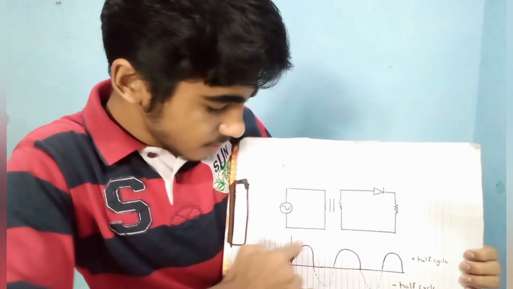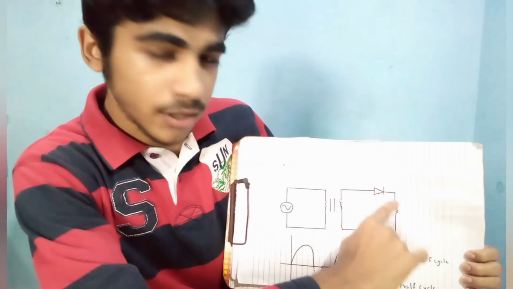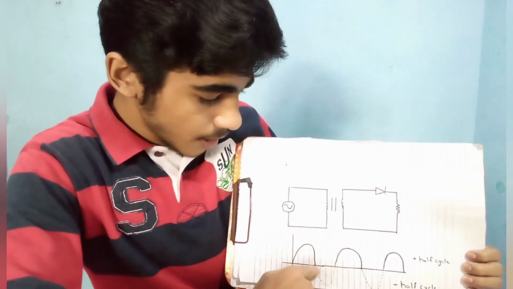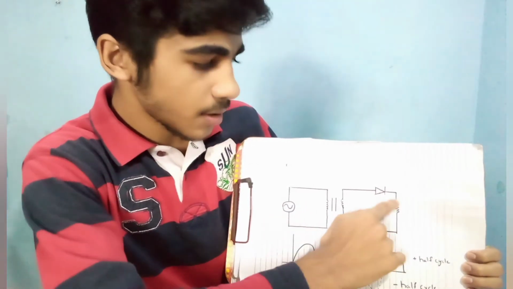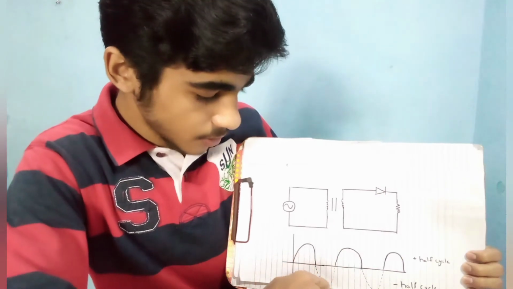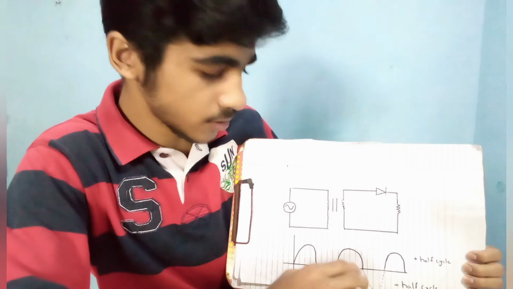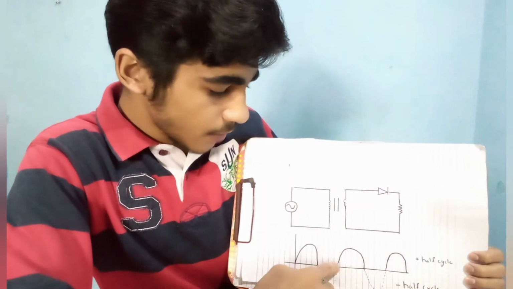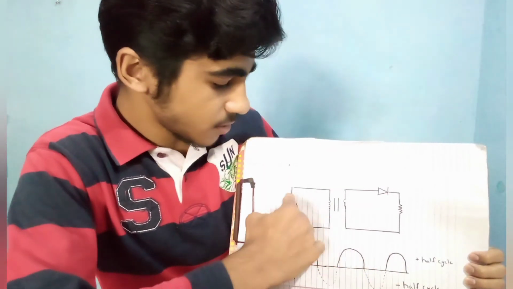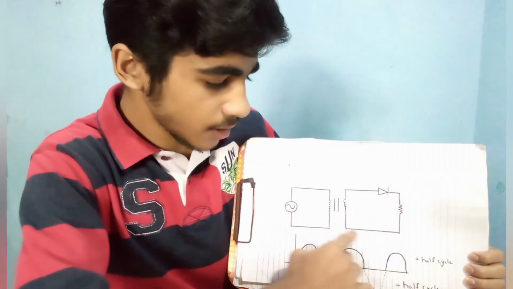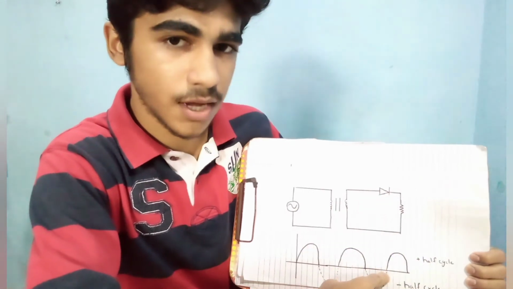This is the case when the diode allows the current to flow through, and this is the case when the diode blocks the current, and that's why I have marked it with dotted lines, because there is zero voltage over here. This process continues, and we get another positive cycle. This is because the diode allows the current. There is no current in this negative half cycle.